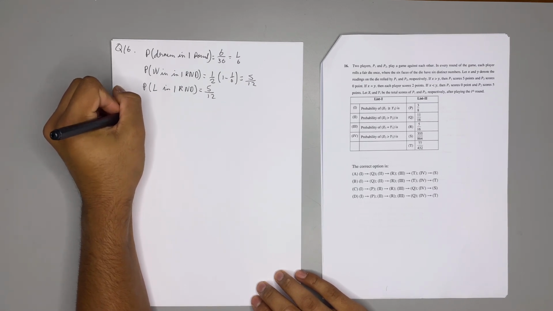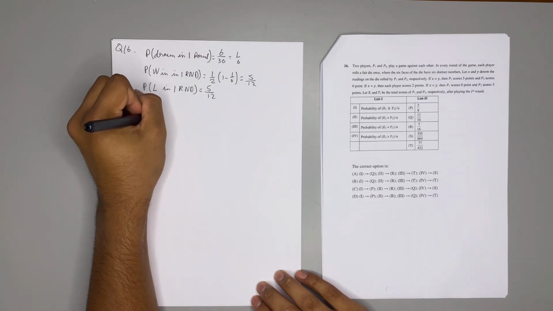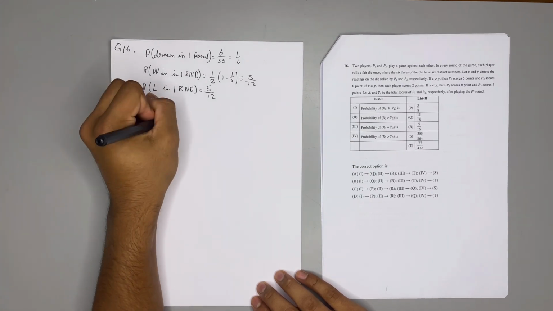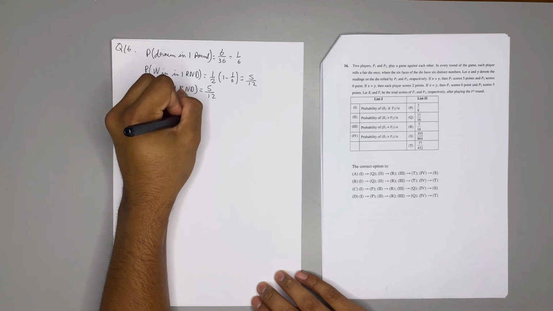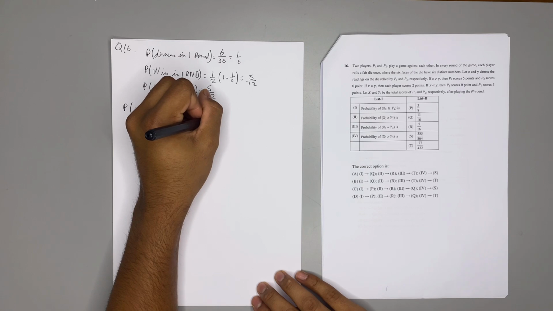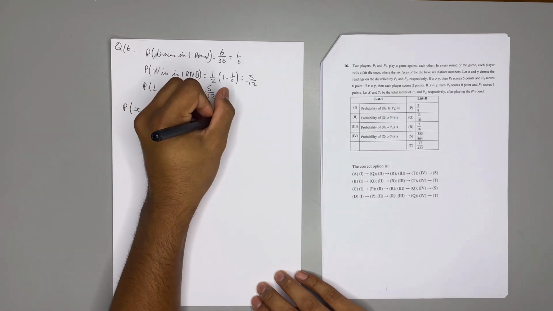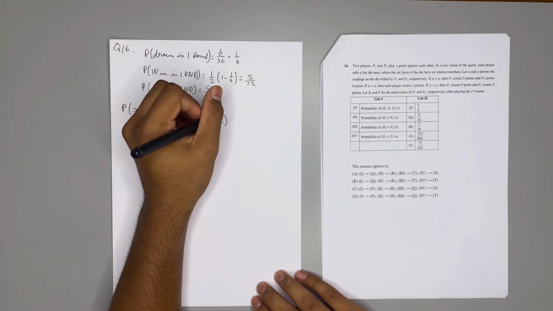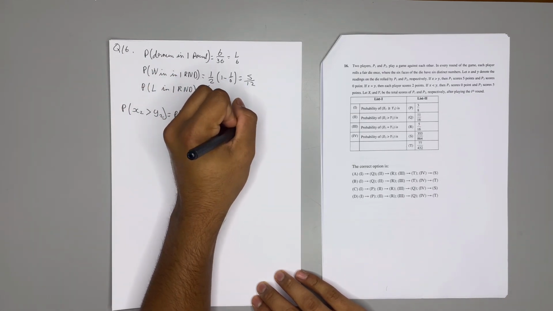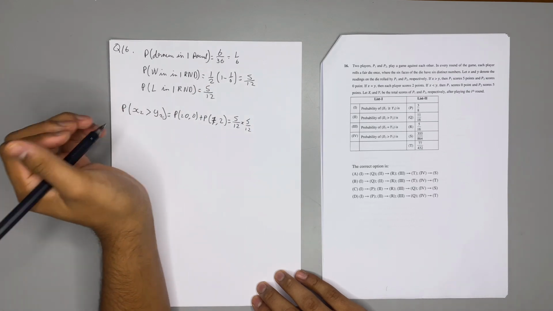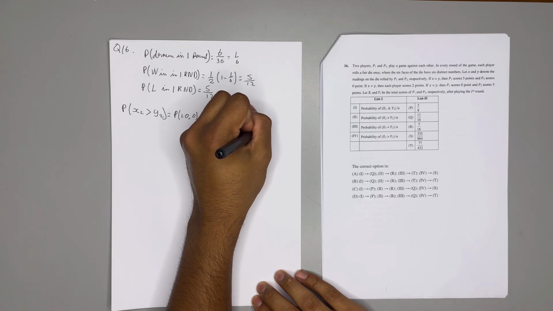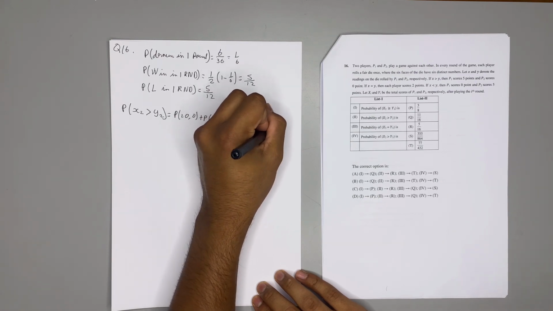P of X2 greater than Y2 equals to P of (10, 0) plus P of (7, 2). This gives me 5 on 12 multiplied by 5 on 12, plus 5 on 12 dot 1 upon 6 dot 2.